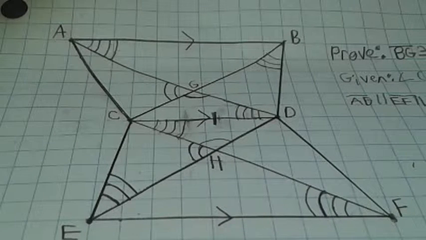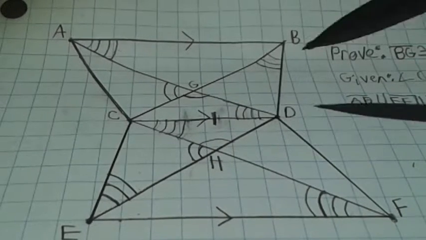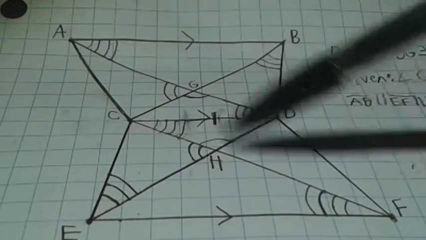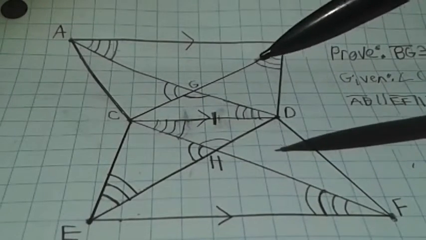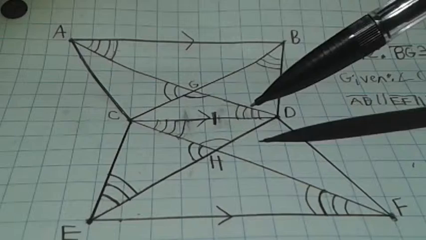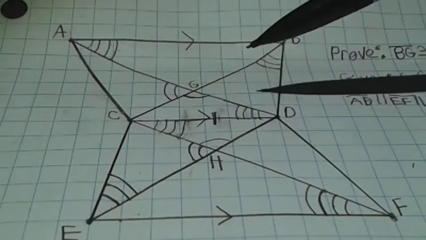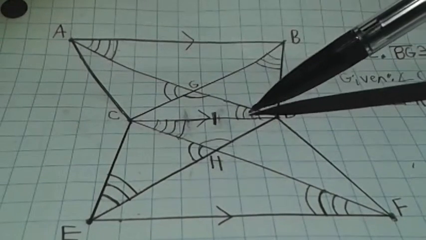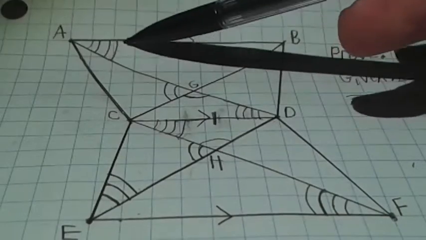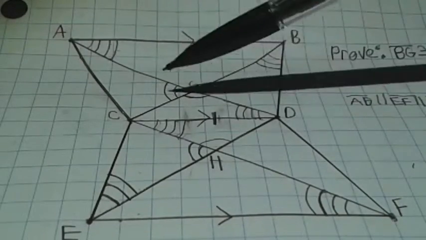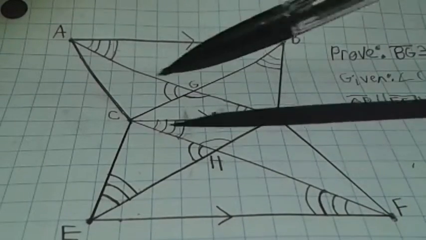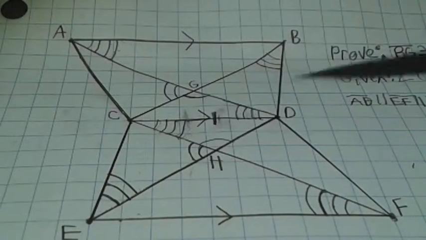Basically, meaning that if you have one congruent angle that's congruent to two other things, then the two other things that it is congruent to are also congruent. So since this angle is congruent to this as well as this, that makes these two congruent to each other. Therefore, we can prove that these two are congruent.